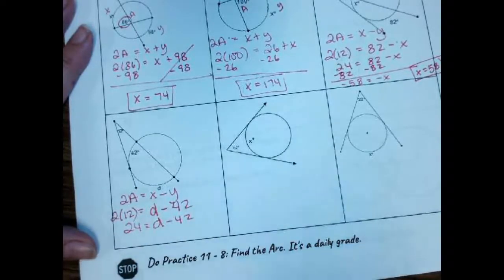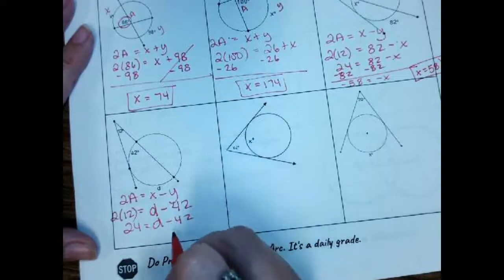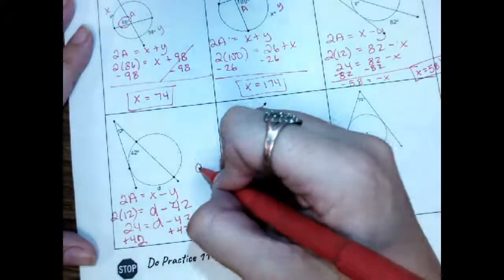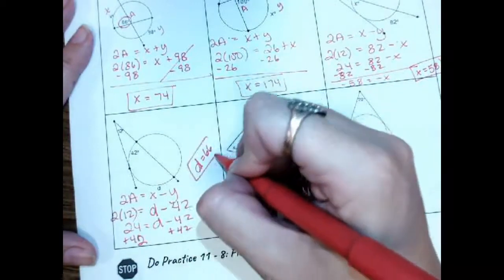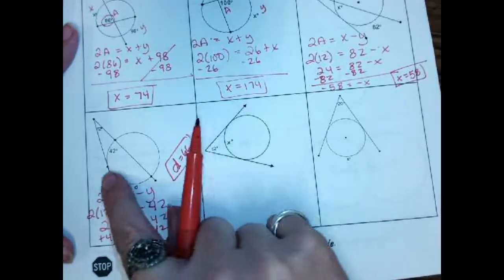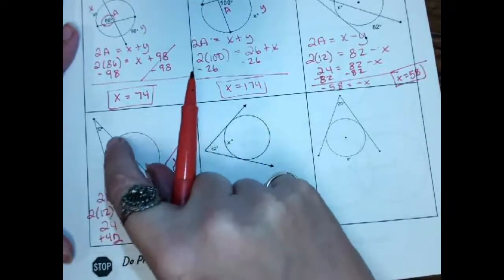How do I solve this one? Well, it's already a minus 42, so I do plus 42. And I find that d equals 66. And a way to check when you get done is this angle, this one was on the outside, it should be bigger than that one on the inside.